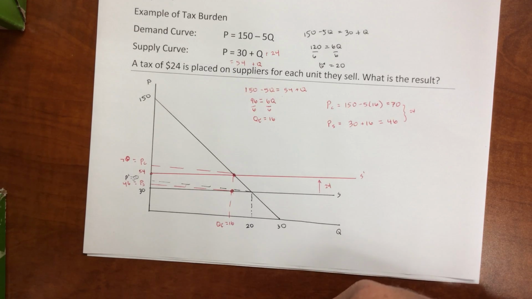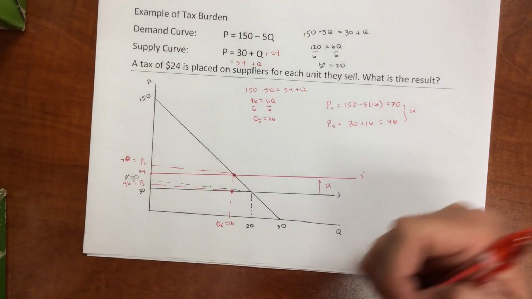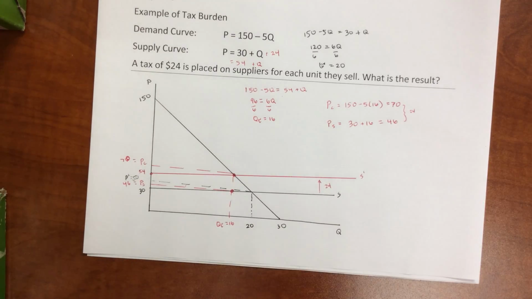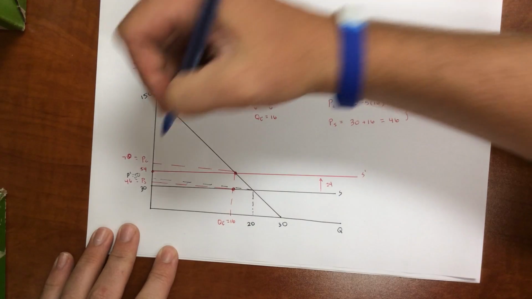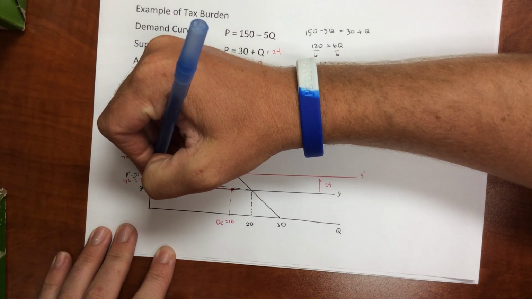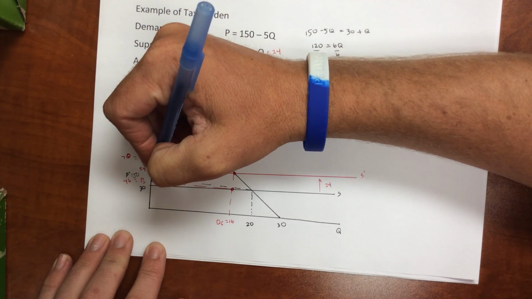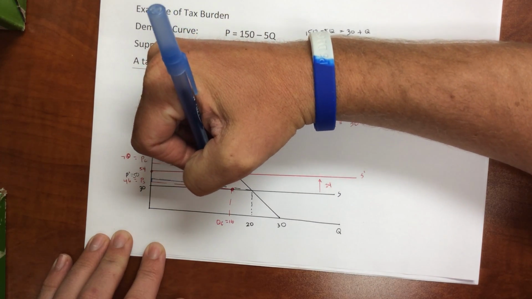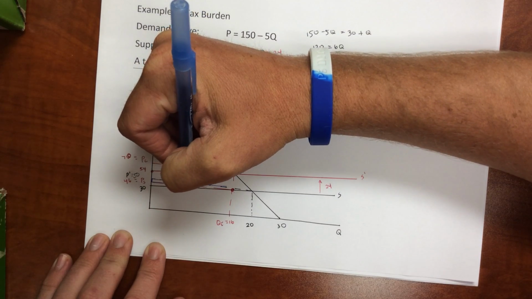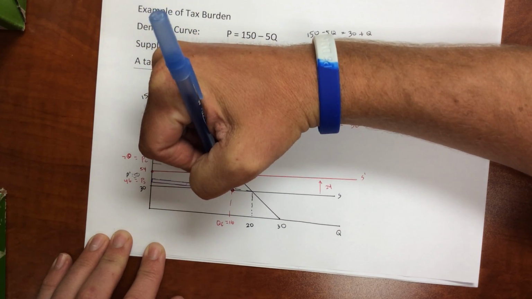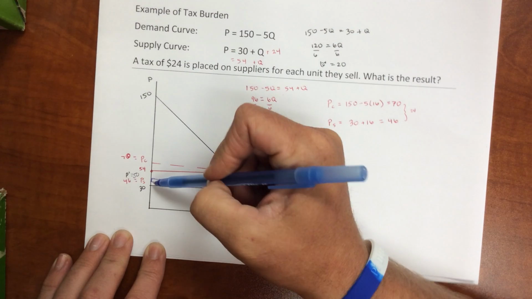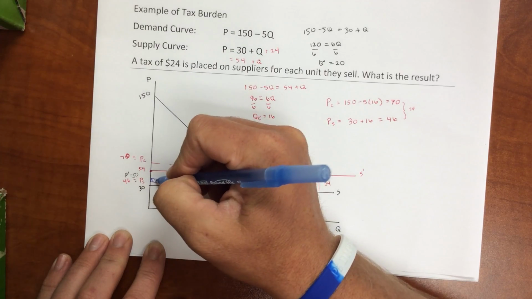Now the question is, well, what happens to the tax burden? Well, the tax burden can be separated into two different areas. The first area is the difference in the price that would have been received by the seller, and it's going to be this whole rectangle right here, though it might look a little triangle-ish.